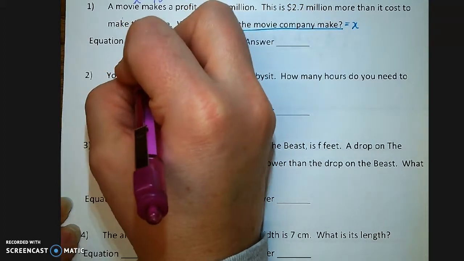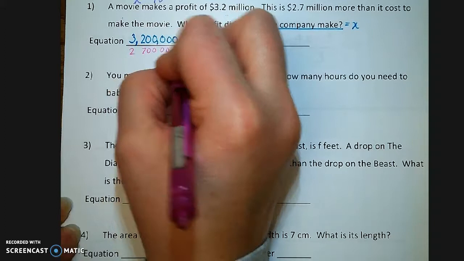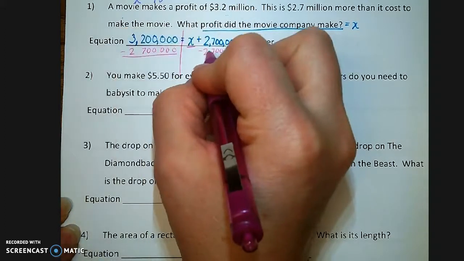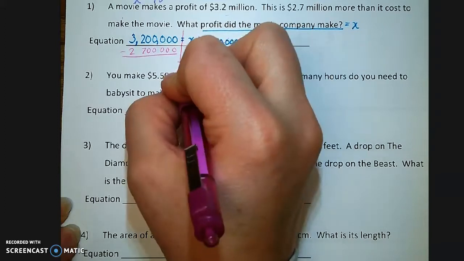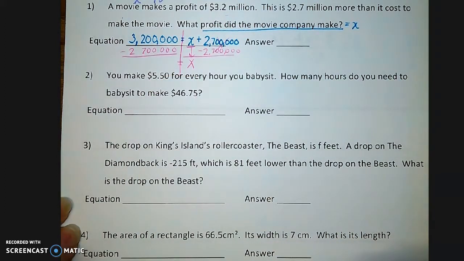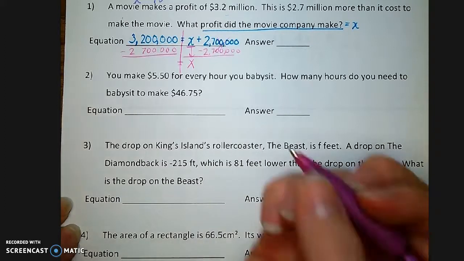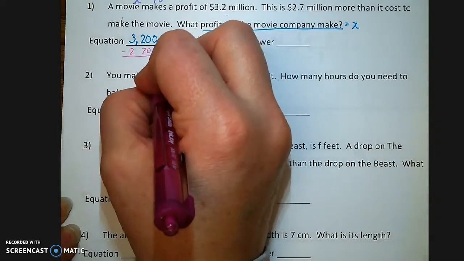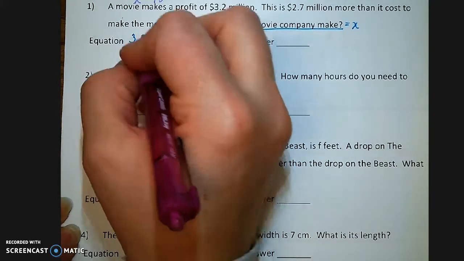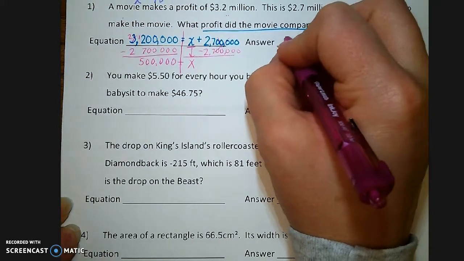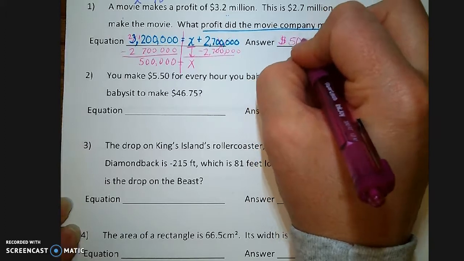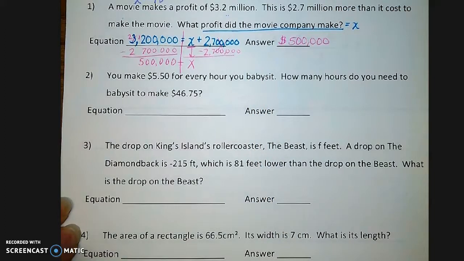And once again, I'm sure you might be thinking, Mrs. Williams, I wouldn't have thought about it that way. I would have just subtracted them in the first place. Once again, I get it, but we're trying to teach you these steps with very easy problems that you could do other ways so that you have the opportunity to see what it looks like in an easy format. And so we find out that the movie company made a $500,000 profit.